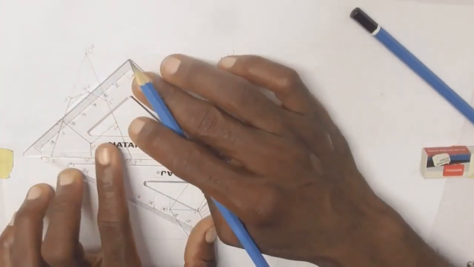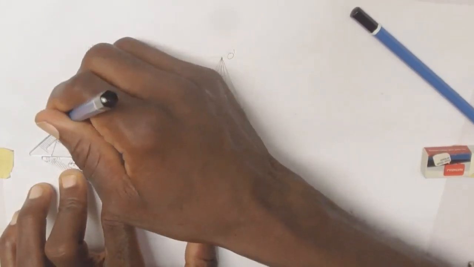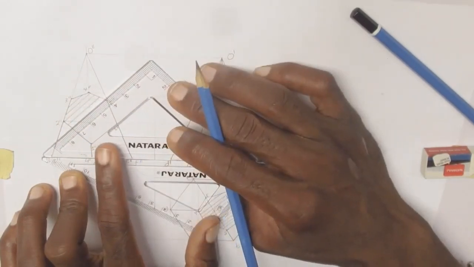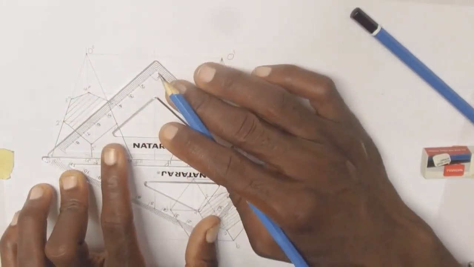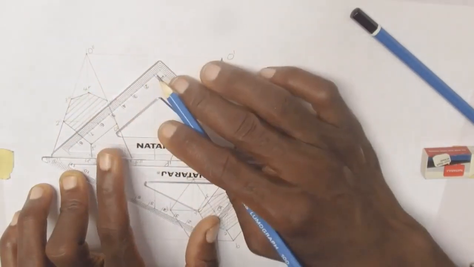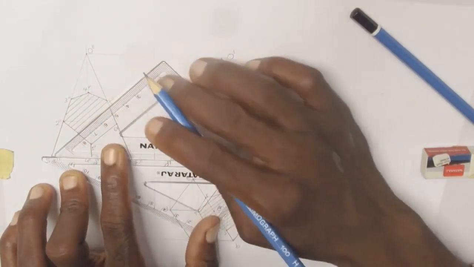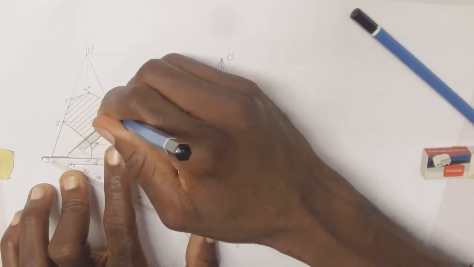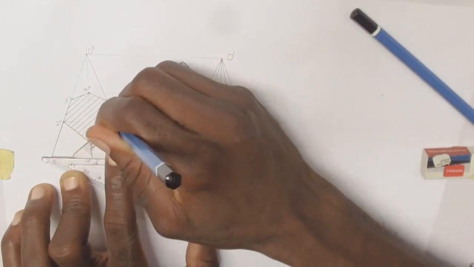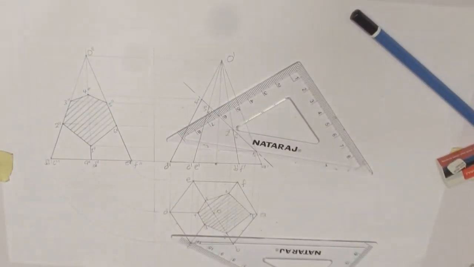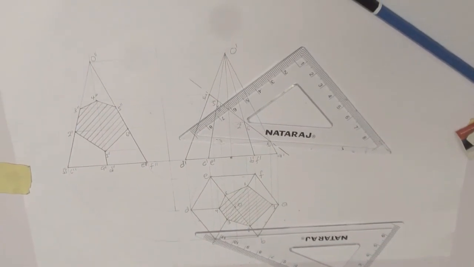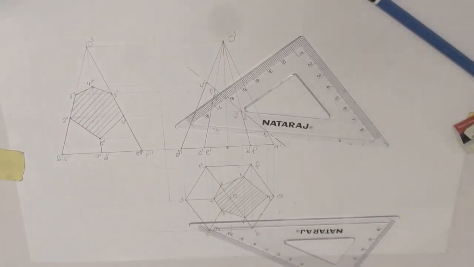Then we need to hatch the truncated surface like this, and that completes the end view.